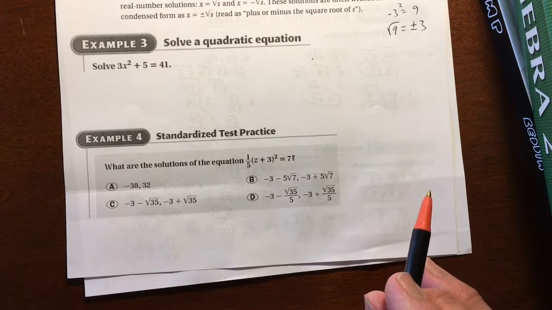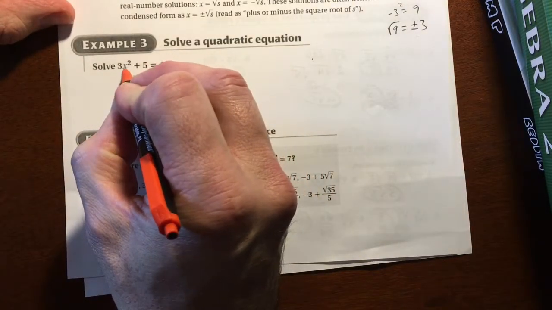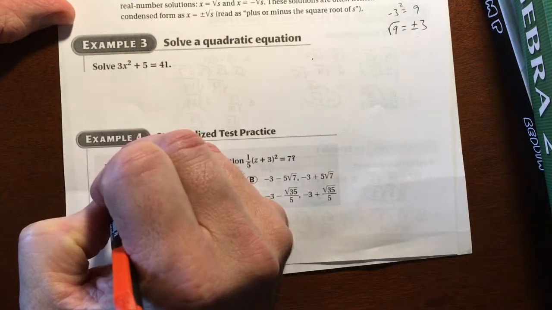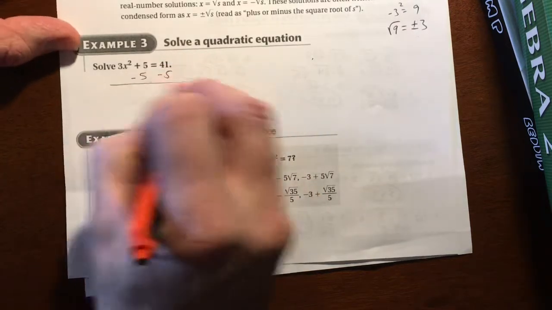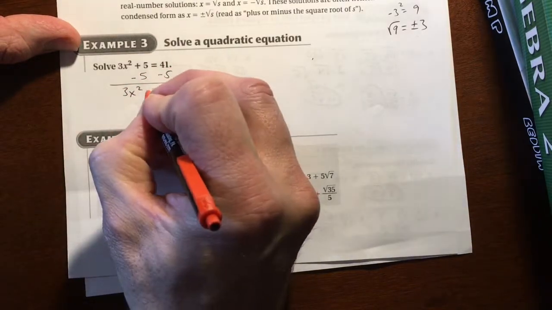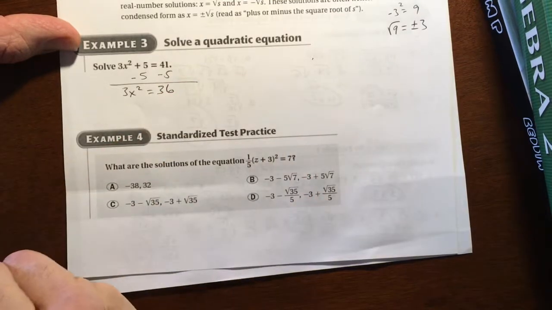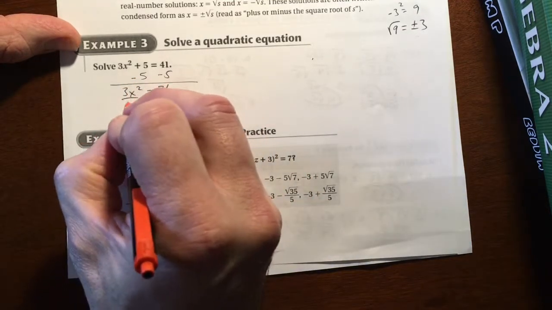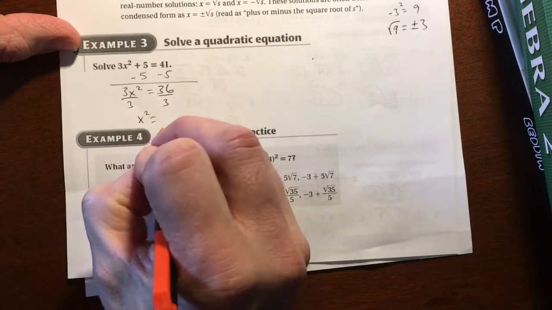We need to simplify this, so we're going to start by trying to get our x squared by itself, isolating that. So subtract 5 from both sides. So we'll have 3x squared equals 36. Then divide by 3. We're left with x squared equals 12.